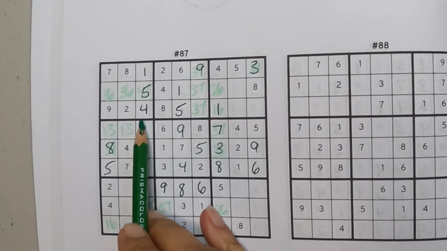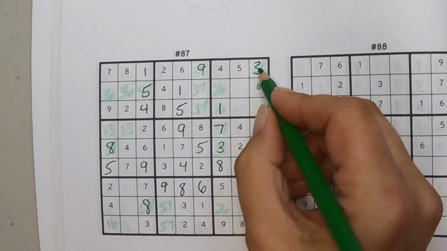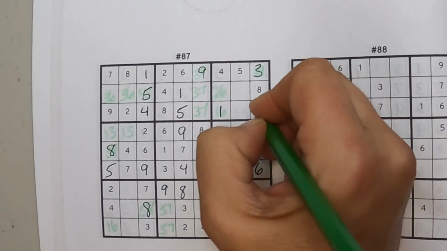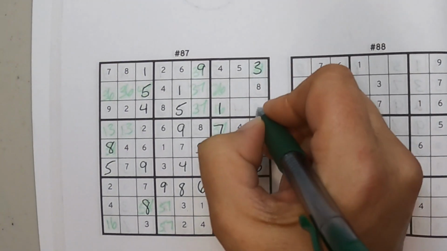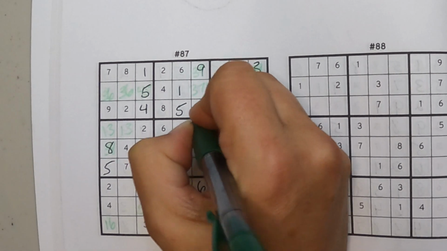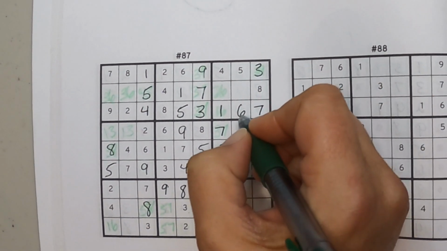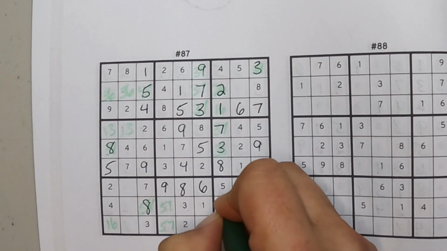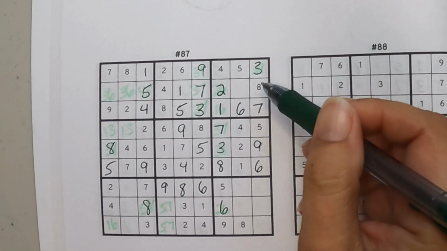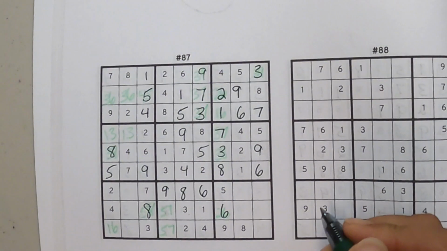If we look at this row now, we're missing 3, 6, and 7. We've got a 3 covering both of these boxes. 6 here. So this is our 7. Again, that 3 makes this our 6. So this is our 3. That makes this our 7. The 6 makes this our 2, 6. And for this box now, we're only missing a 9.